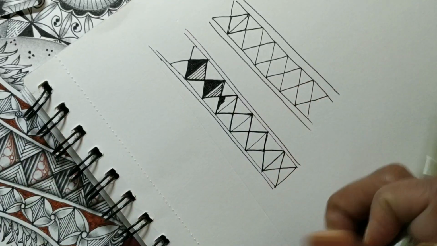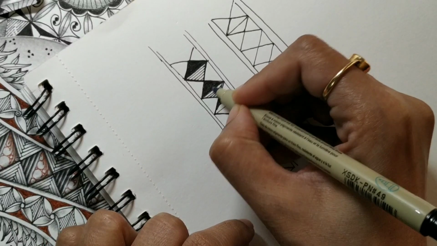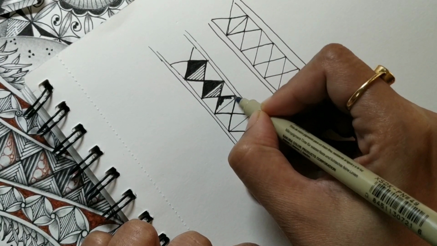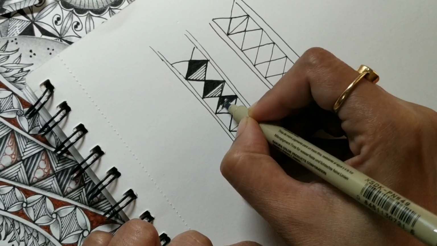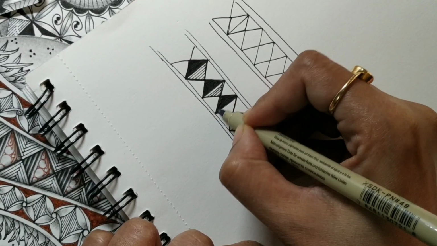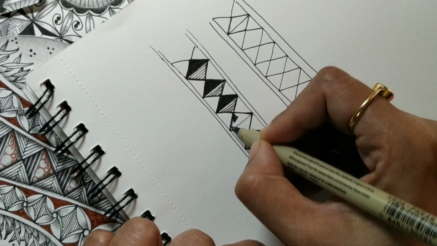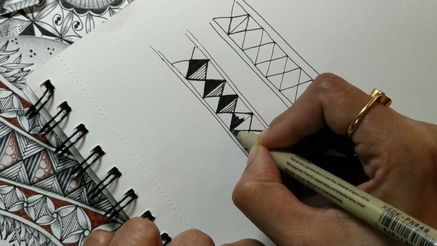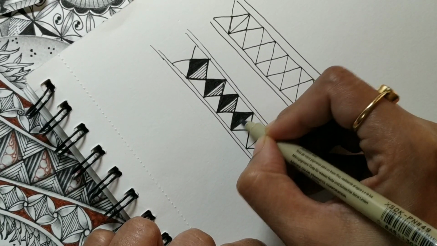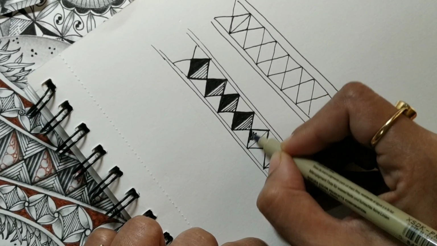I'll pick up my pen since I have to ink. So again one section of this square, so one triangle and two triangles. One triangle is to be filled, the other is pure lines. Again one triangle is to be filled, and then pure lines. So this is the basic of the pattern Avreal.